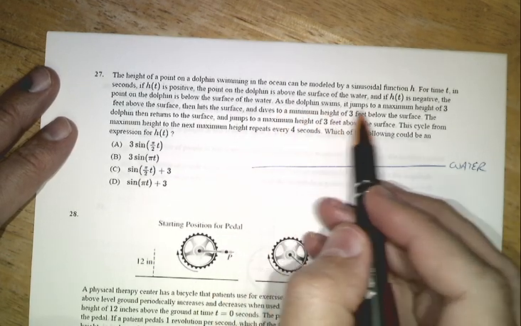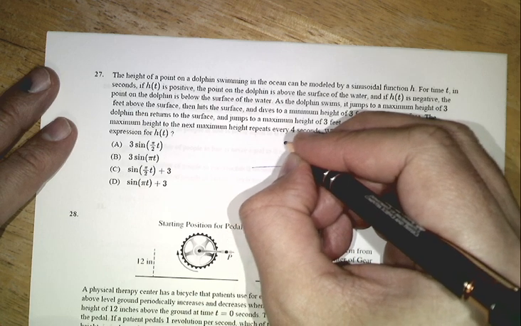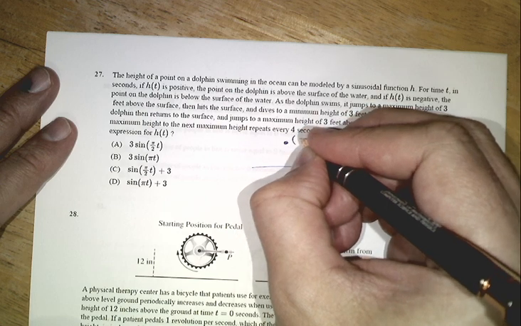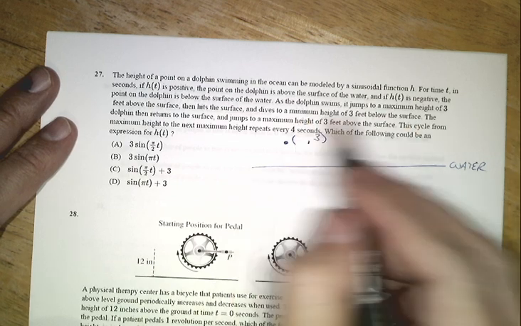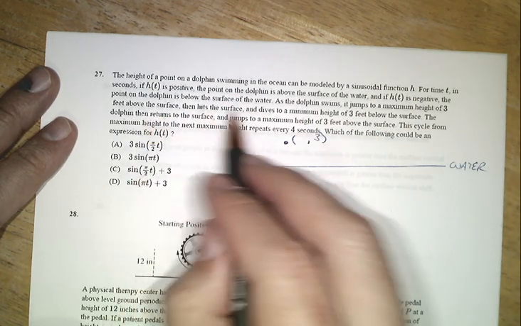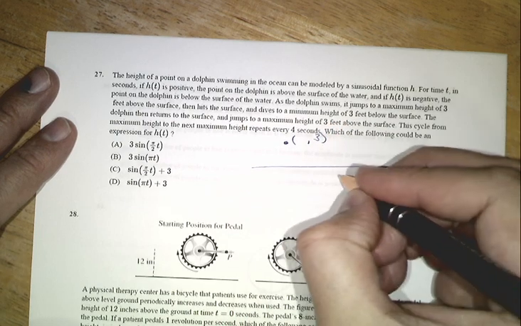As the dolphin swims, it jumps to a maximum height of 3 feet. So it gets to be 3 feet above the water. And then it dives to a minimum of 3 feet below.